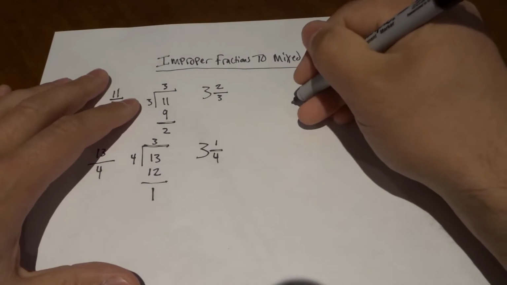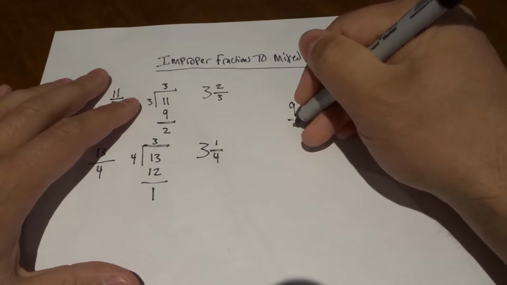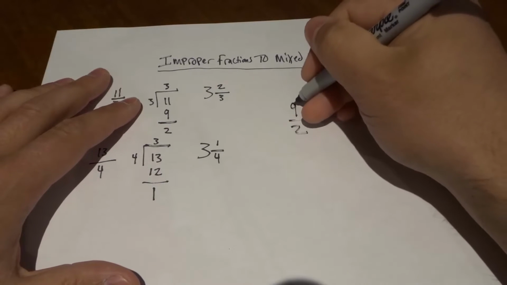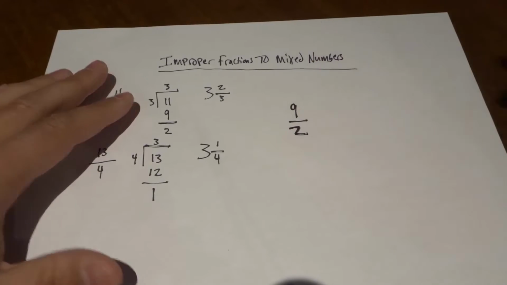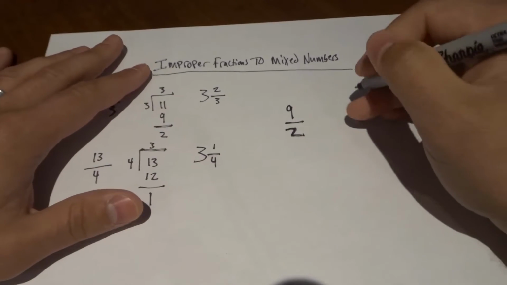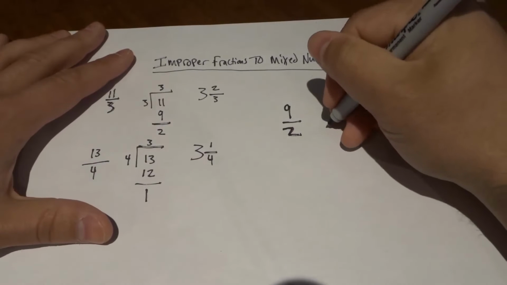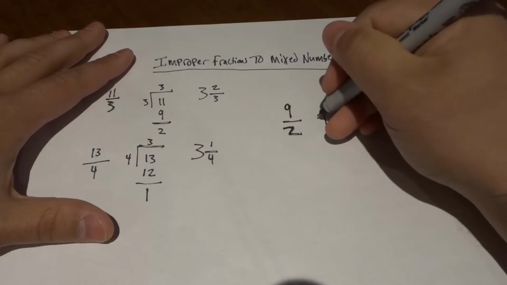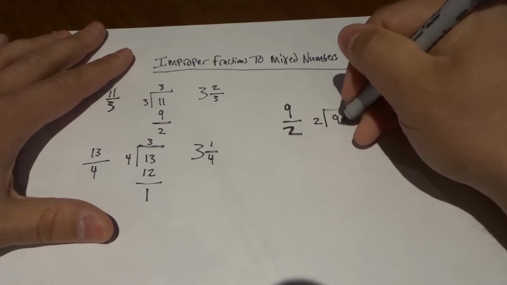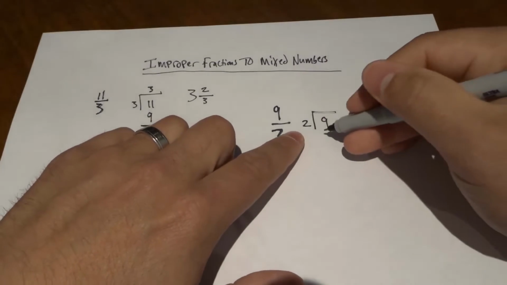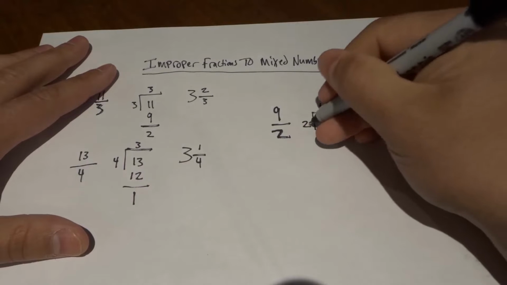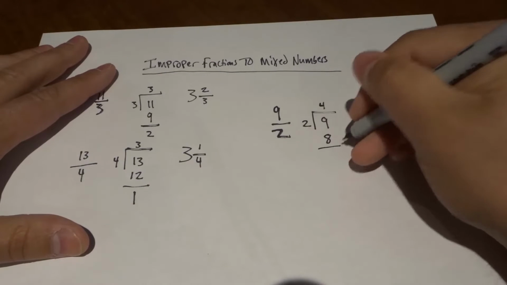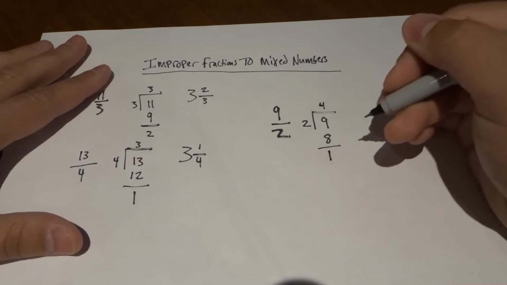Let's say that we have an improper fraction of 9 over 2. Okay, so once again, sorry about the marker. I should use a new marker when I do the next video. 9 over 2. So once again, we're going to use long division. We're going to see how many times 2 goes into 9. Okay, so we know that 2 goes into 9 4 whole times. And 2 times 4 gives us 8. 9 minus 8 gives us 1.